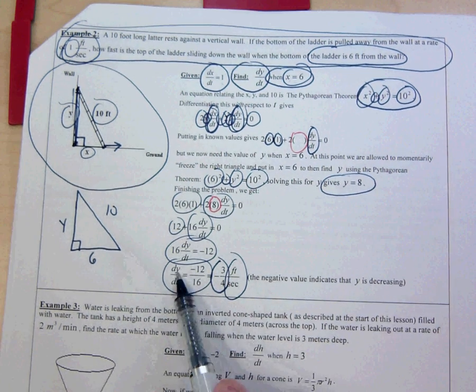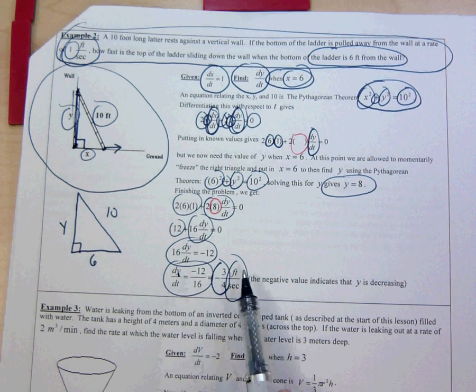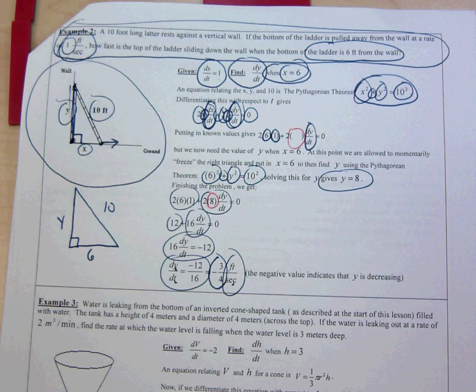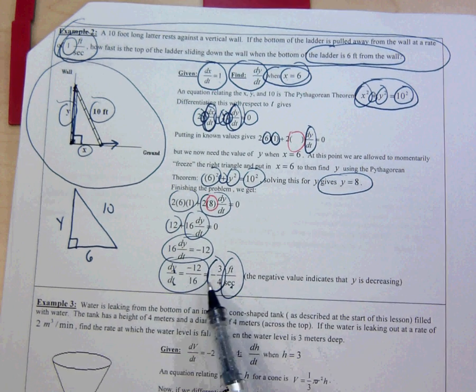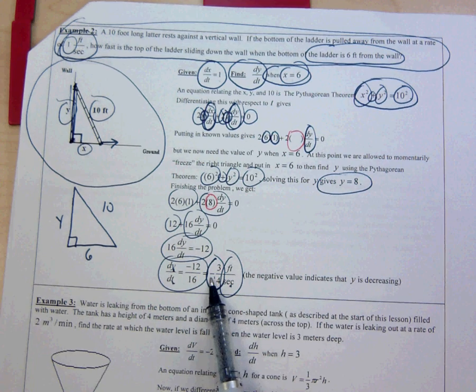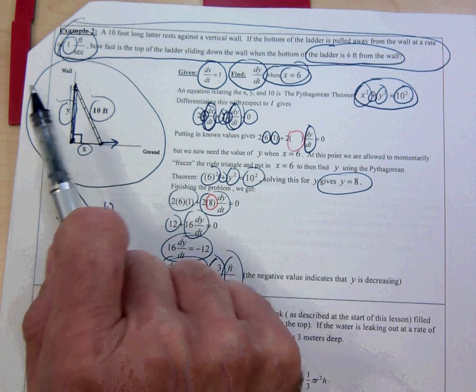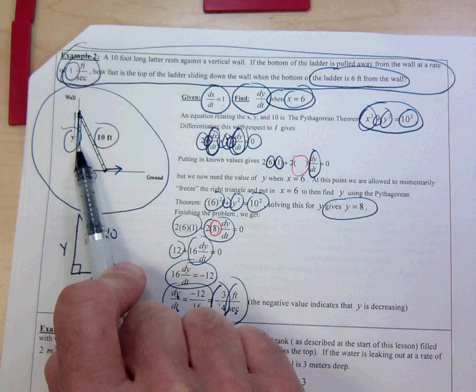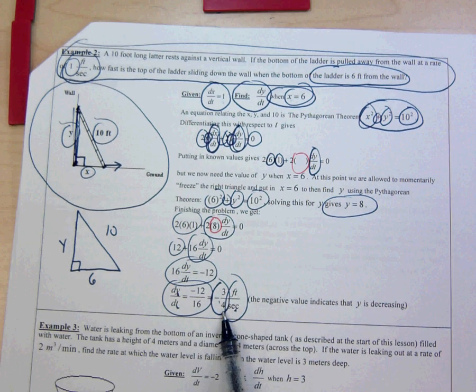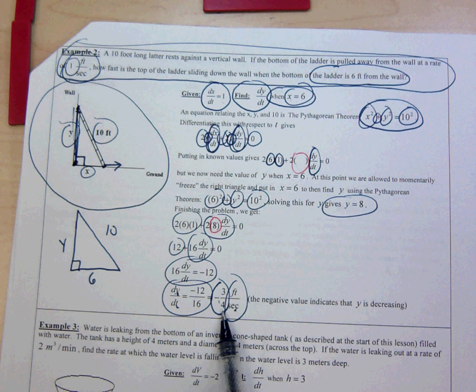Well, what's the units on y? Feet. What's the units on t? Seconds. And so you see how I got the units feet per second in my answer? By the way, notice how my answer turned out negative. Does that make sense? Yeah, why? Because y is decreasing as that water slides down the wall. So you would expect to get a negative answer. If you didn't, you did something wrong. Is that clear? So make sure you look for that kind of stuff.